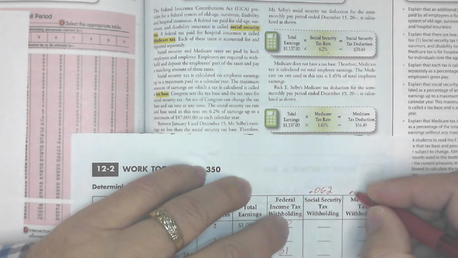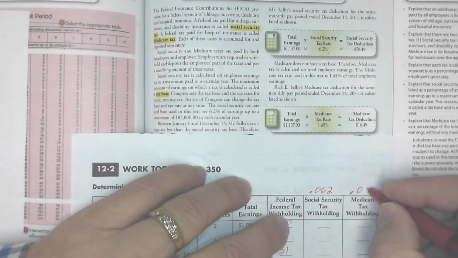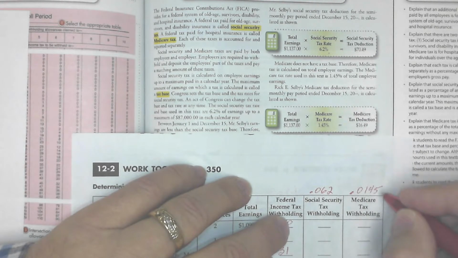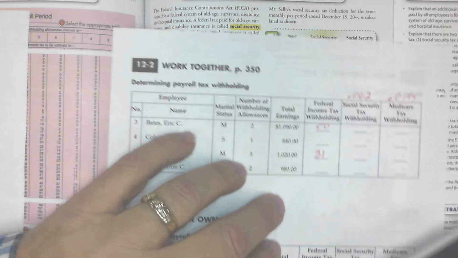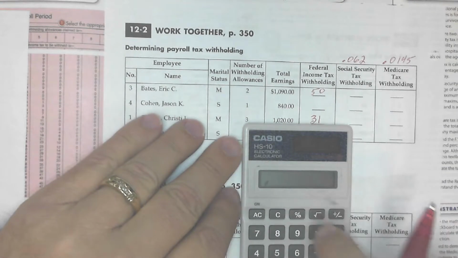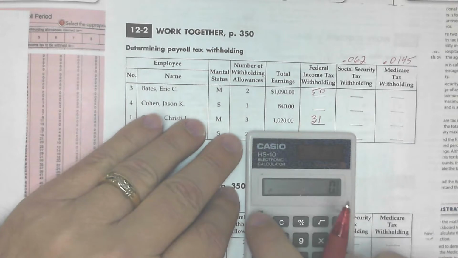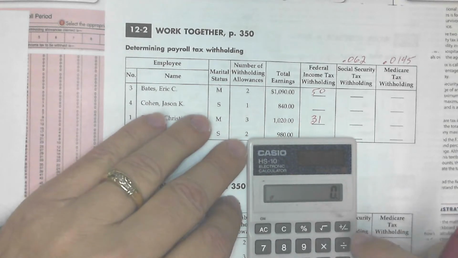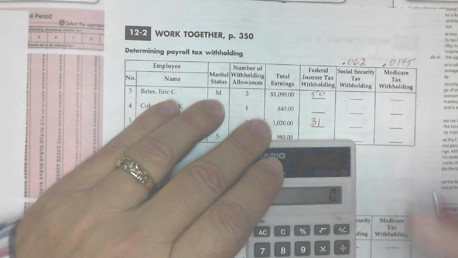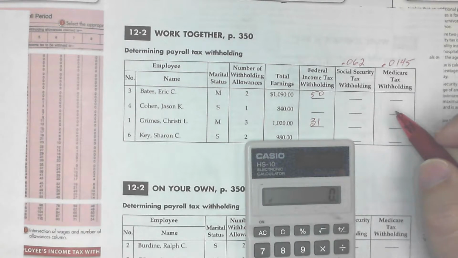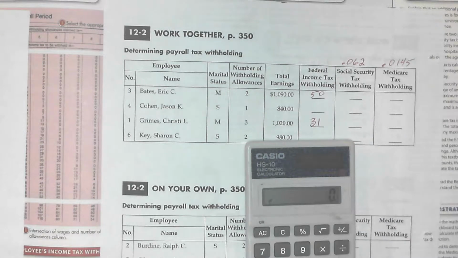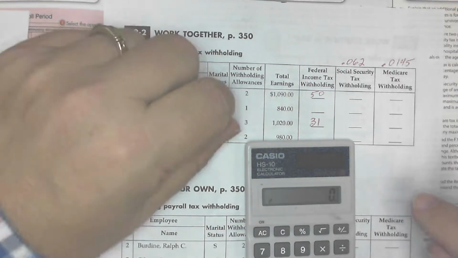So 0.0145. So yeah, and I know there's a percentage button on the calculator. That makes it too easy though. Because if you haven't done percentages in math class yet, or you're still stuck on them, it's just good practice.